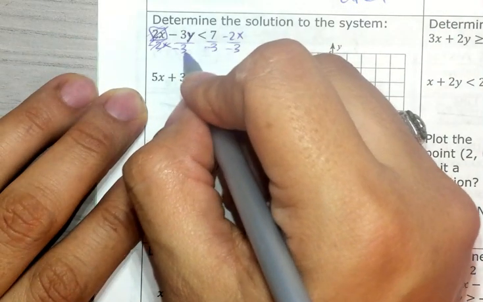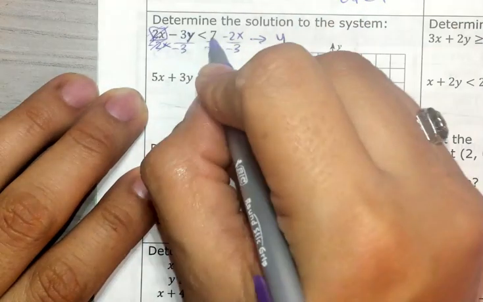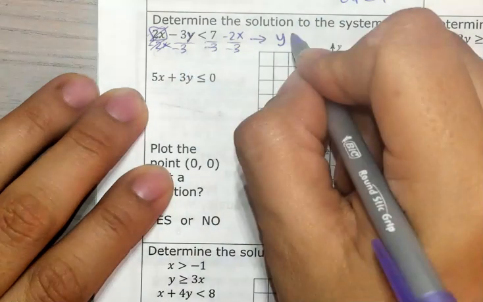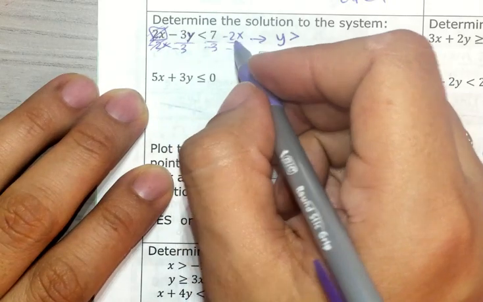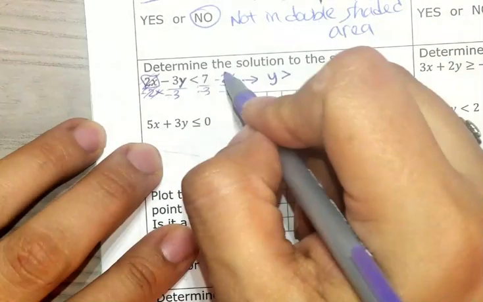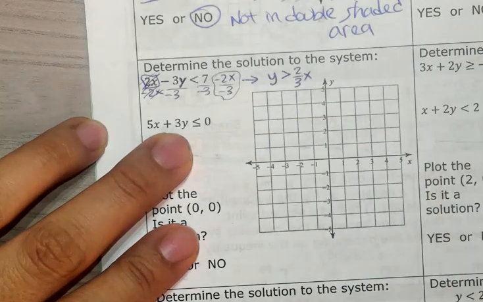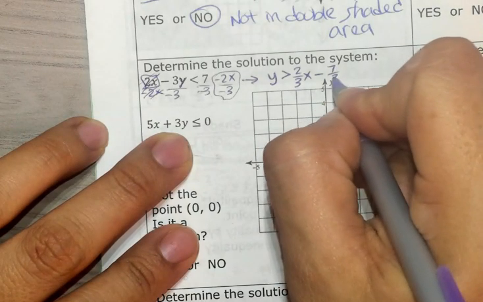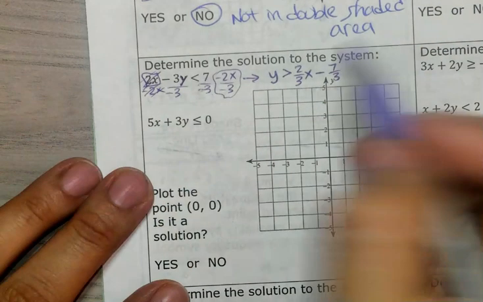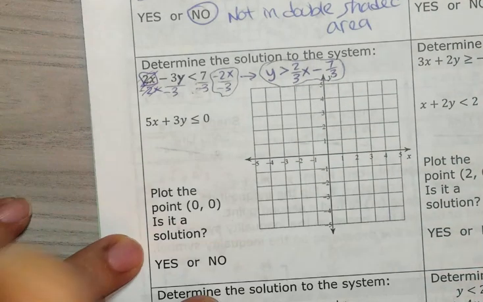This division cancels the 3's or eliminates the negative 3's in the front, and you just leave it with the y. We're dividing by a negative, so we're gonna have to flip the sign. And then these two, if you want to write it in the format of mx plus b, let's first focus on this one. Negative divided by negative is positive 2/3. And then 7 divided by negative 3 is negative 7/3. So this is the inequality that we're going to graph for that one.